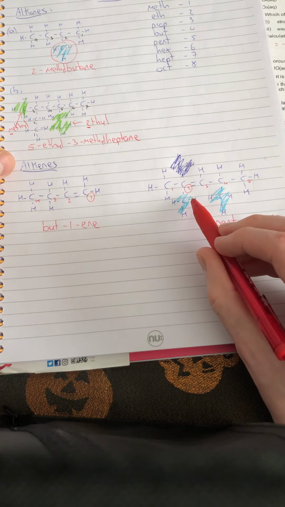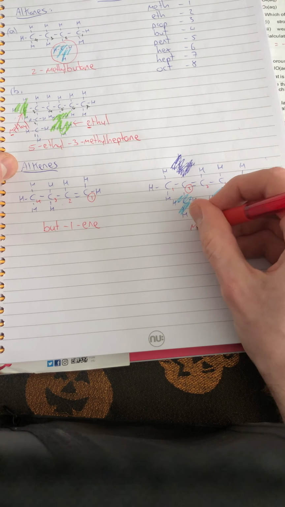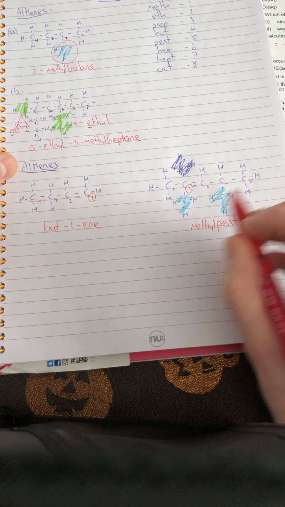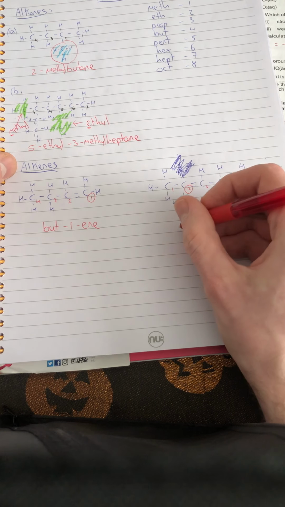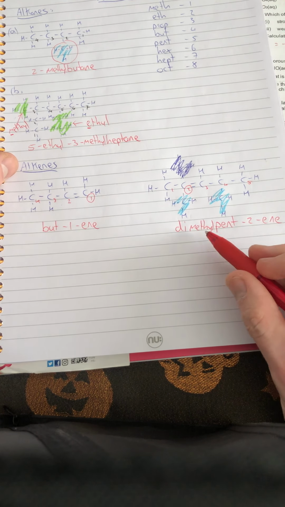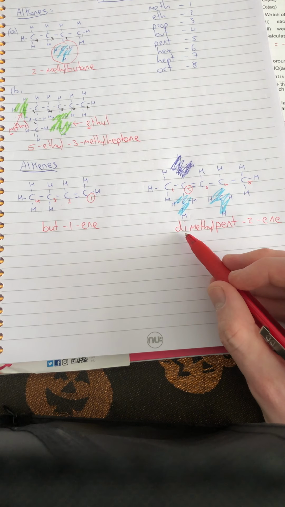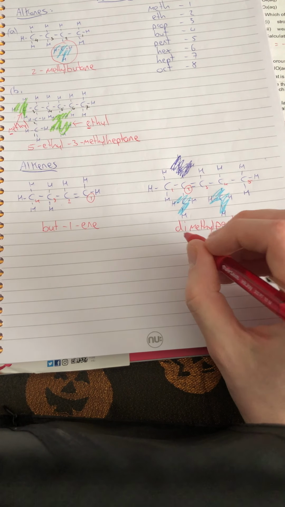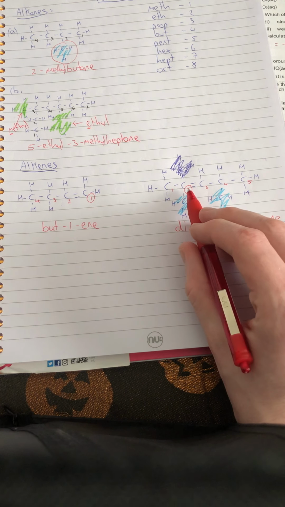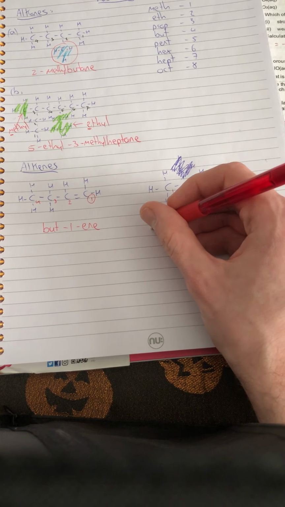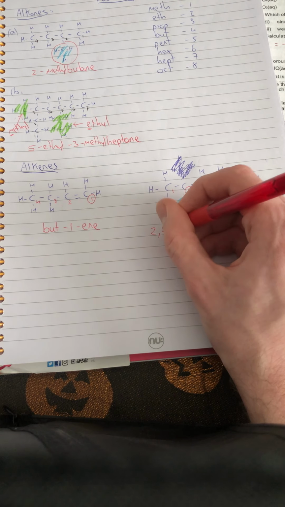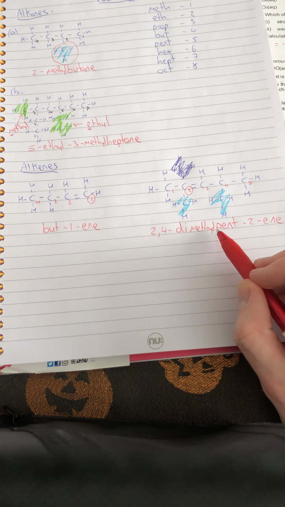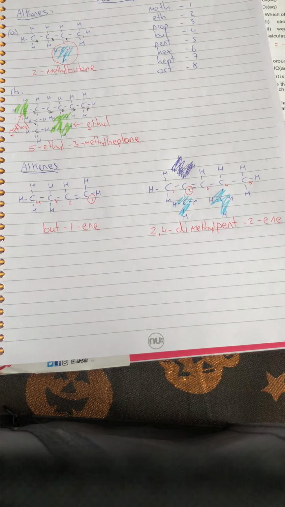And we've got a methyl branch. We've got 2 of them, 1, 2. So we call this dimethyl, di meaning 2, tri would mean 3, tetra would mean 4, etc. Now, where are the branches? They're on carbon 2 and carbon 4, so this becomes 2,4-dimethylpent-2-ene. Okay, and again, this is all revision from National 5. I'm not teaching anything new here.